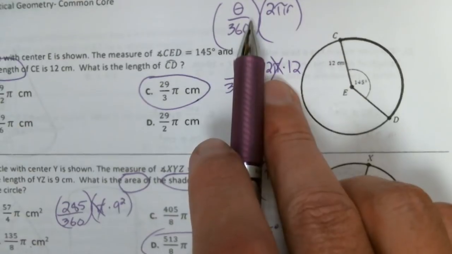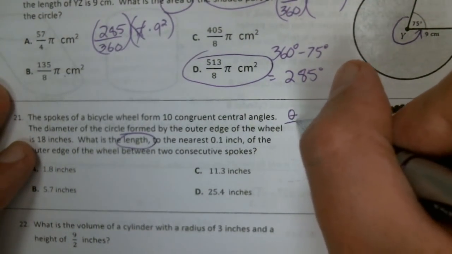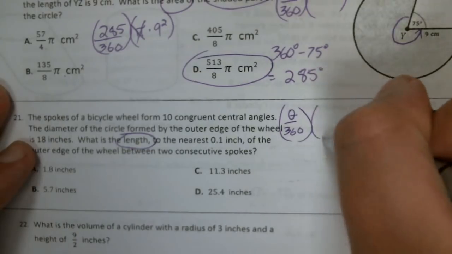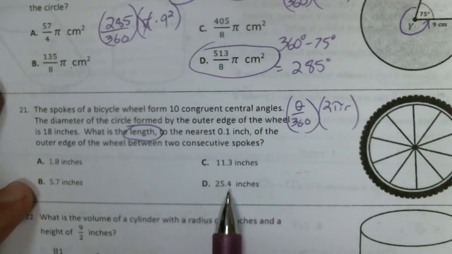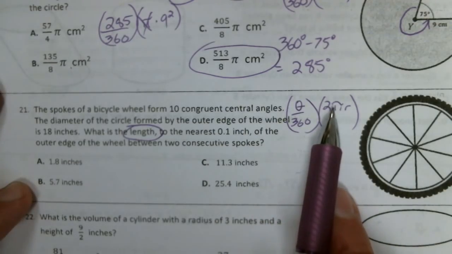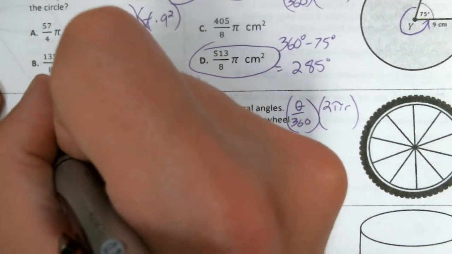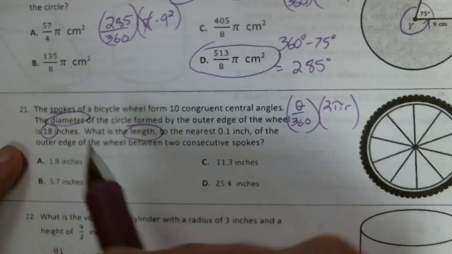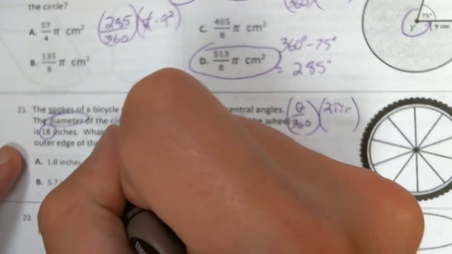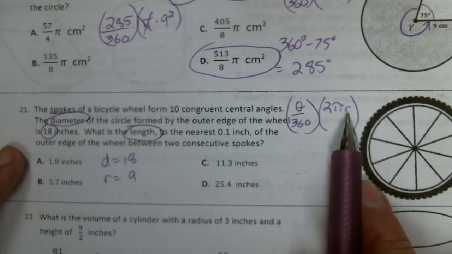Okay, this is still that same equation. Theta, the central angle over 360 times 2 pi r. Now notice this time, guys, I don't have pi in the final answer, so this time I will type in pi. Okay, I have my radius, the diameter. Please don't make this mistake, guys. Please read these things 2 or 3 times. My diameter is 18, which means my radius is half of that, 9. Okay, 2 pi r, so 2 pi 9.